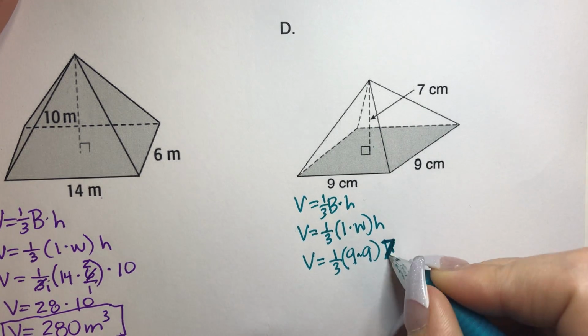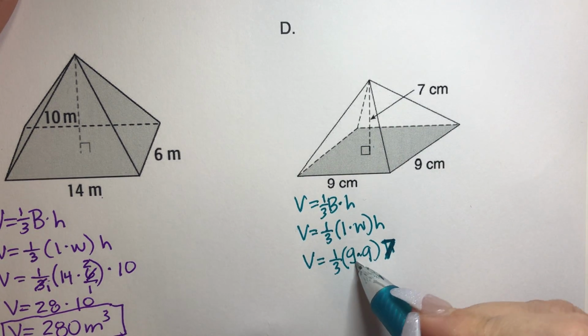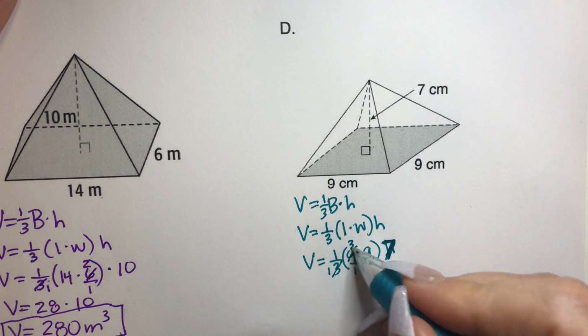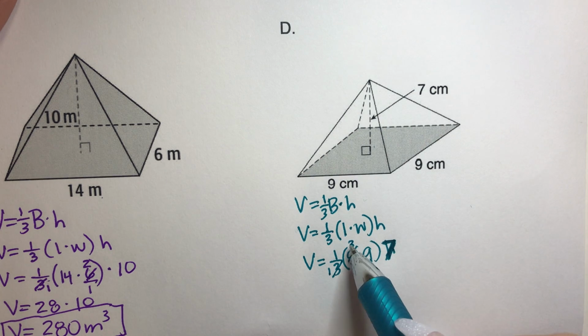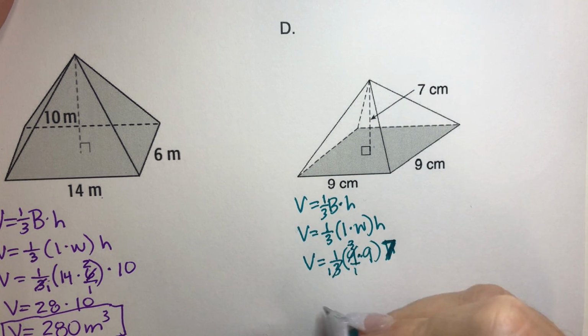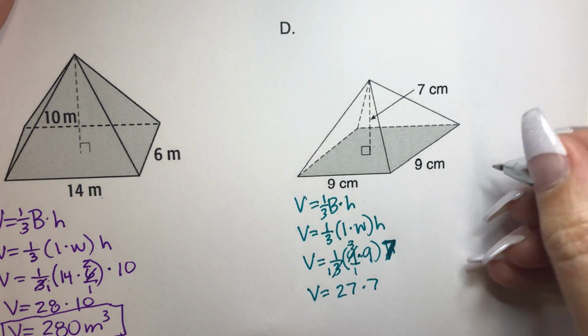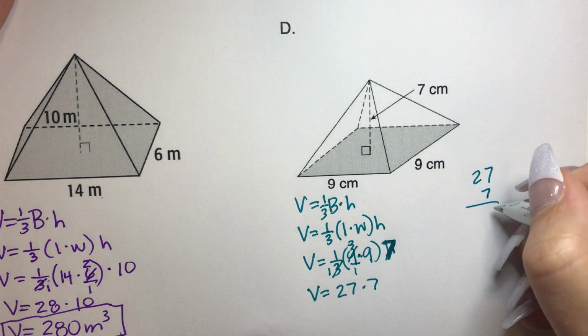Okay. All right. So if I make this 9/1, 3 is a common factor. 3 goes into 3 1 times. 3 goes into 9 3 times. And then we're basically going 3 times 9, which is 27 times 7. So I'll just go over here and figure out what 27 times 7 is.